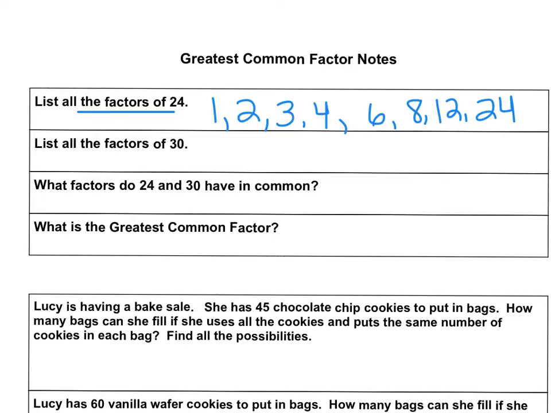The next thing I would like you to do, list all the factors of 30. So very similar, 1 and 30, 2 and 15, 3 and 10, 4 is not a factor, but 5 and 6 are factors. So we should have all the factors listed for each of those numbers.